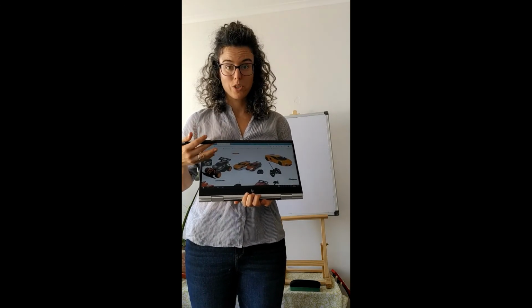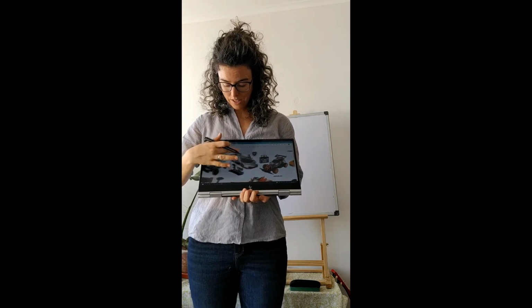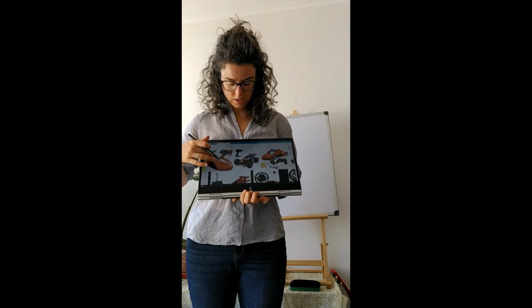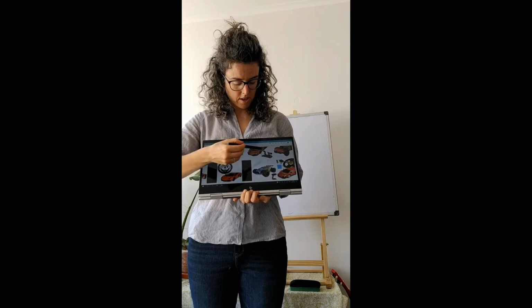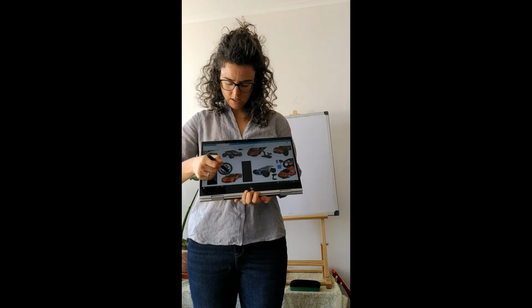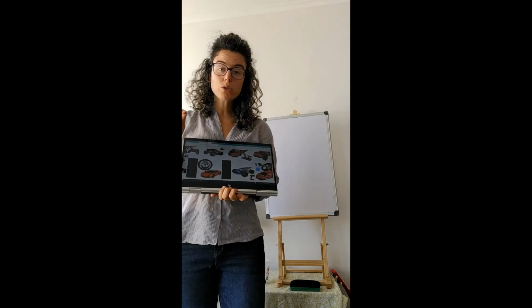Then we have these, which I think you guys might know. They're remote-controlled toys. Most of them are cars, right? But we see all of them have this extra piece so that you can drive the car from far away. It's remote-controlled.